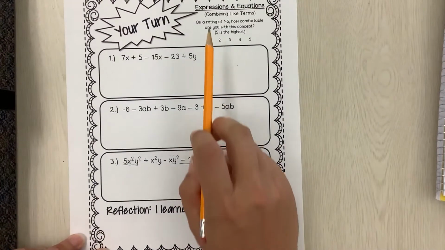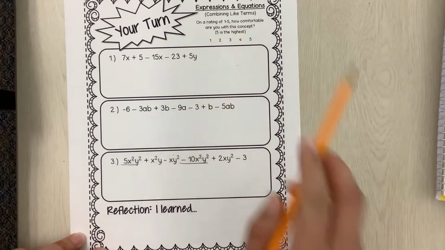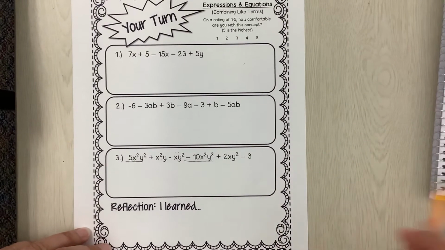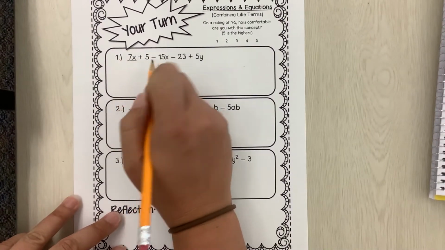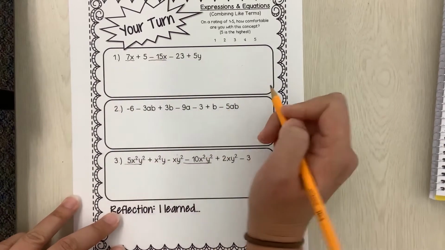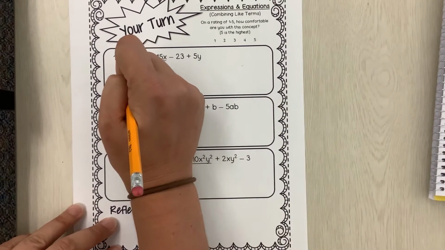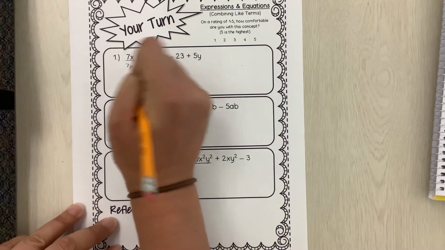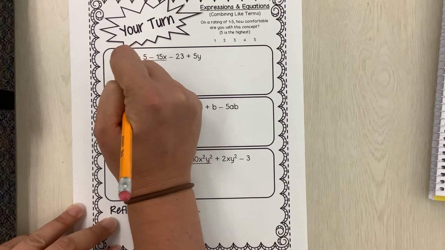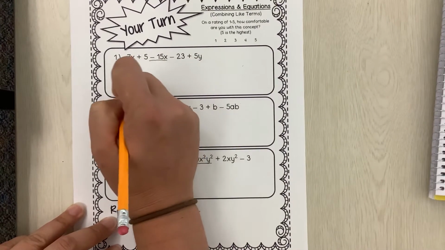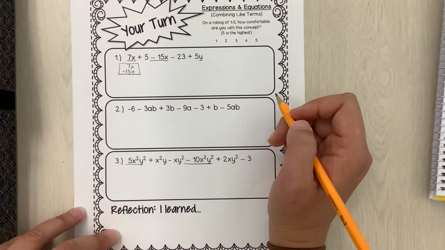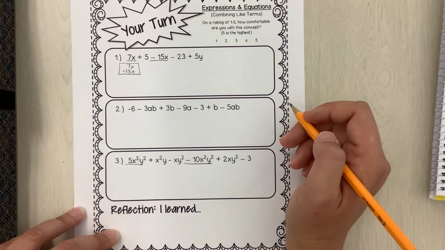All right, let's go ahead and try the practice for combining like terms. So on this first one here, I'm gonna go ahead and start with x's. So do I see any more x's? I do. I see two of them. So I'm gonna put a 7x and a negative 15x. Those are gonna be together. Okay, I'm just gonna draw a little box around them. You do what you wanna do, but I wanna make sure that I'm getting the right things together.